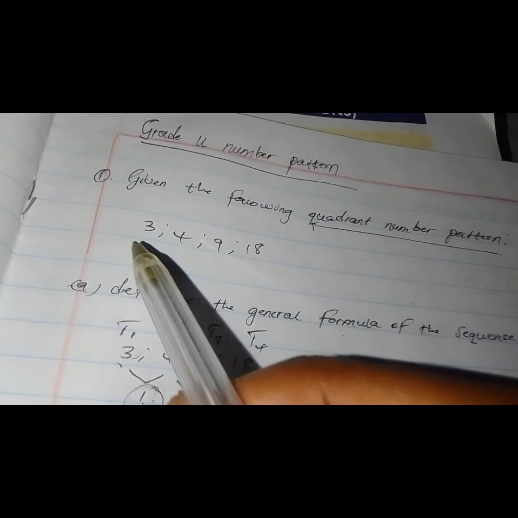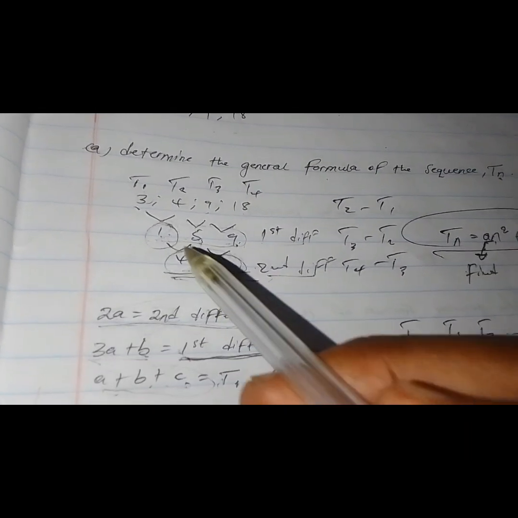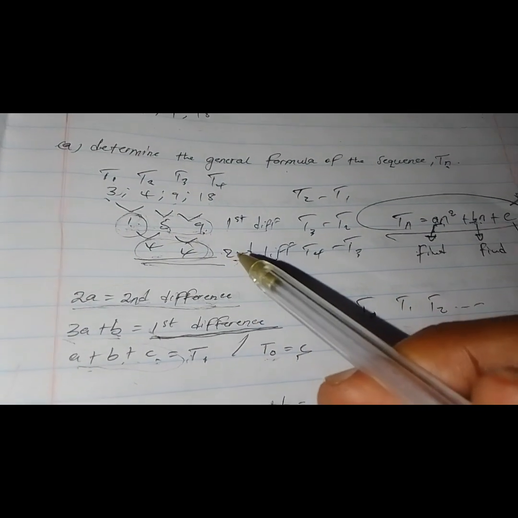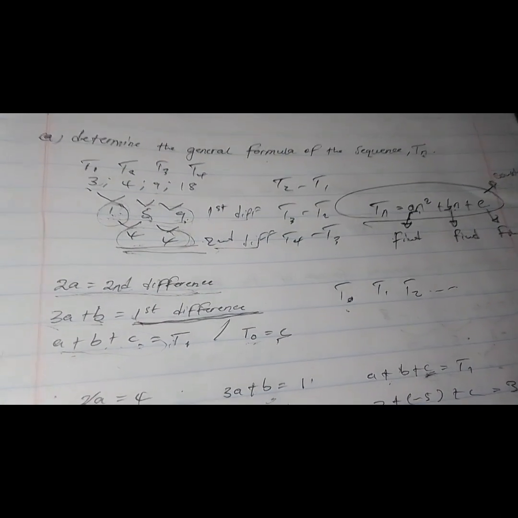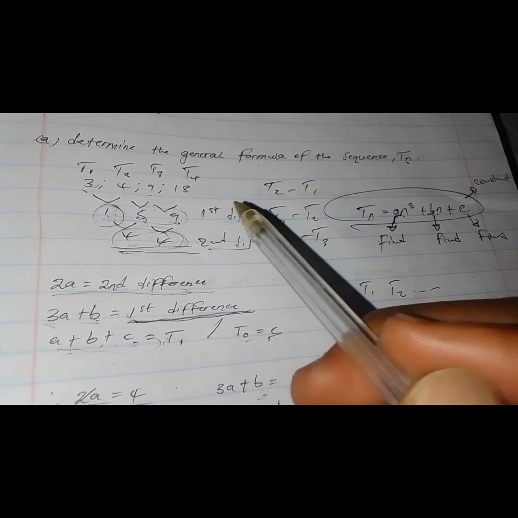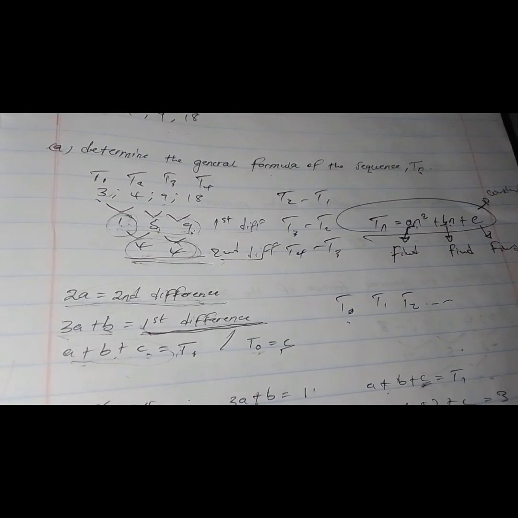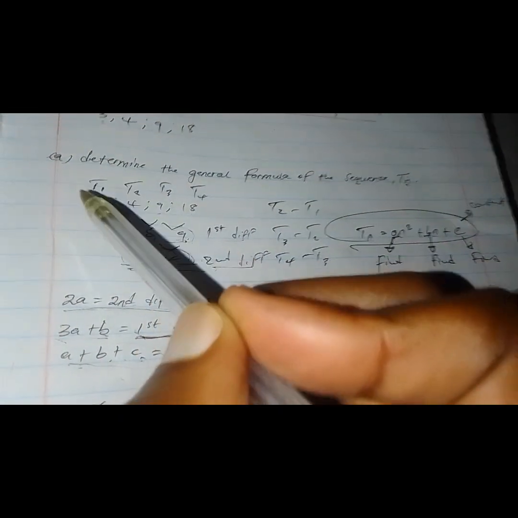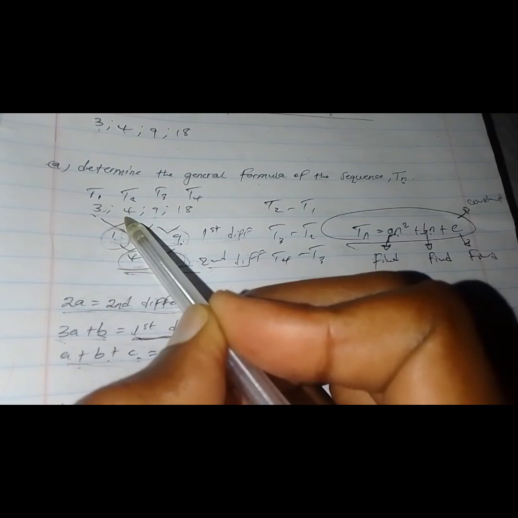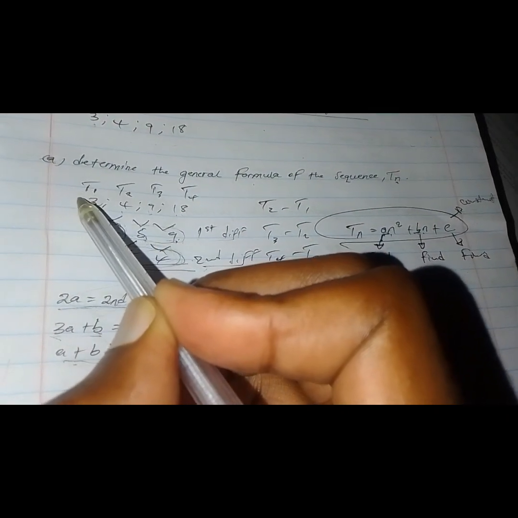Our quadratic number pattern is 3, 4, 9, 18. Then your first term is what? 3. You feel me? It's your term 1. Always do these, guys. Always indicate your things when you are attempting these questions. Every question concerning mathematics and physics, always find the main values, the main things to look at. Once you know that this is your term 1, this is your term 2, term 3, term 4, write these things, guys, to show and indicate your term 1, term 2, term 3, and term 4. This is how you do it.